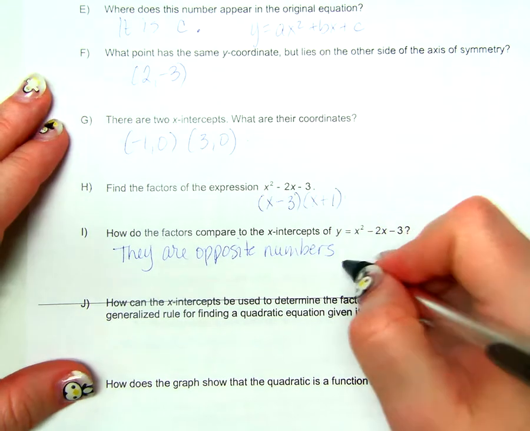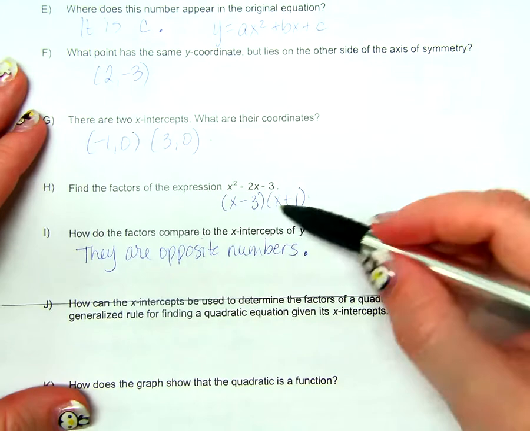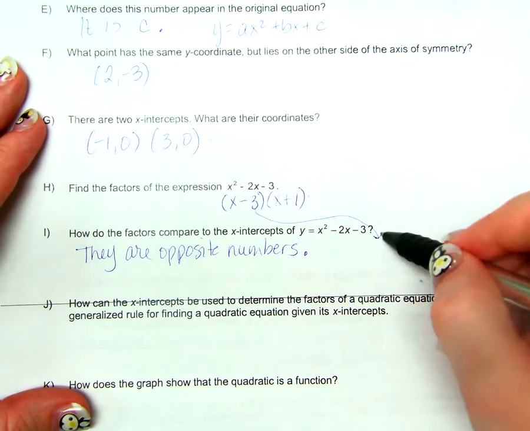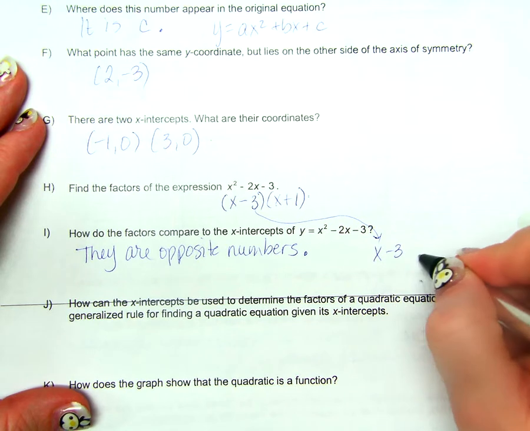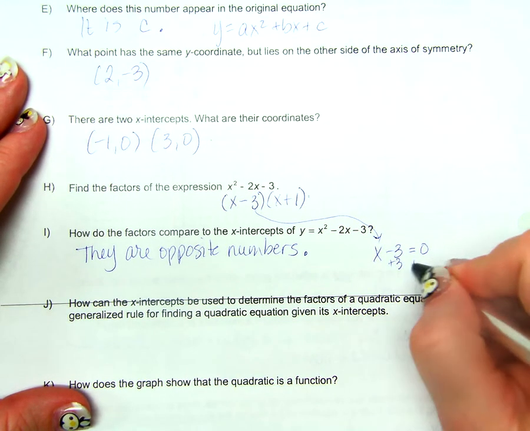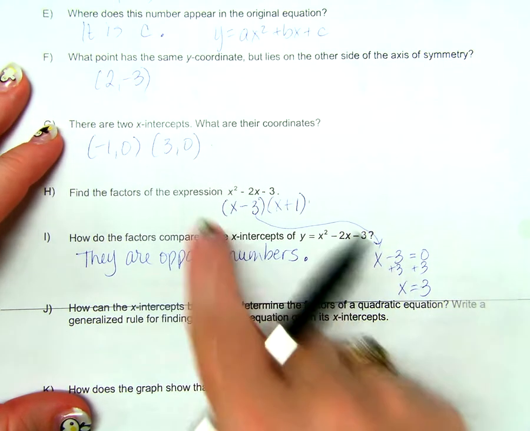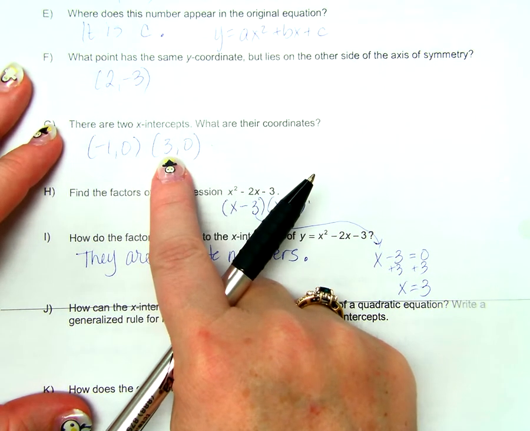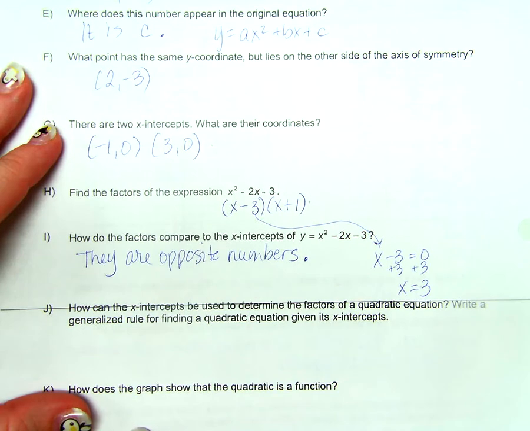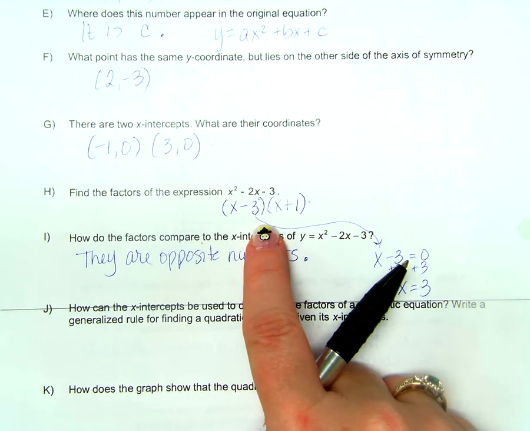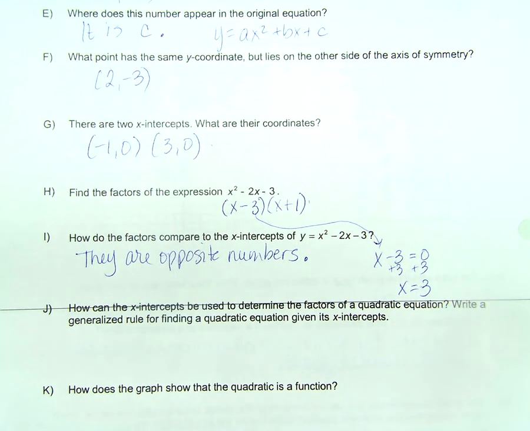Can I show you something real quick? Watch if I took this factor, x minus 3. What happens if I set it equal to 0? So if I give you the factors, can you tell me the intercepts?